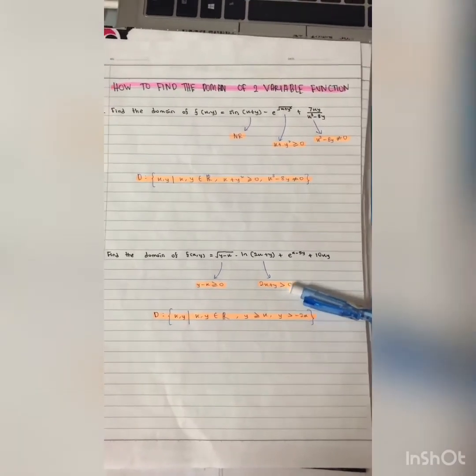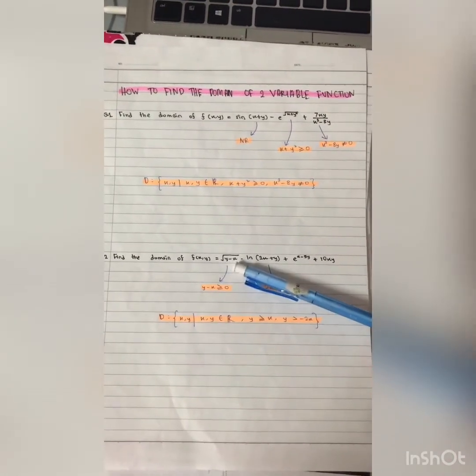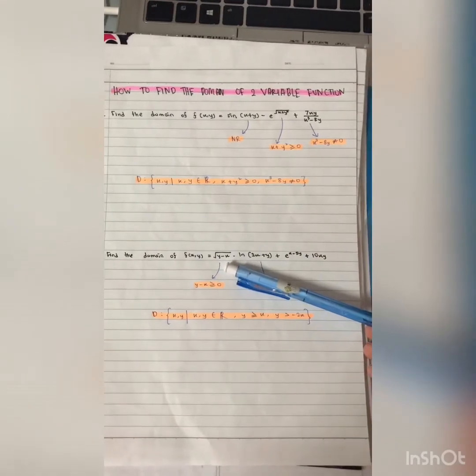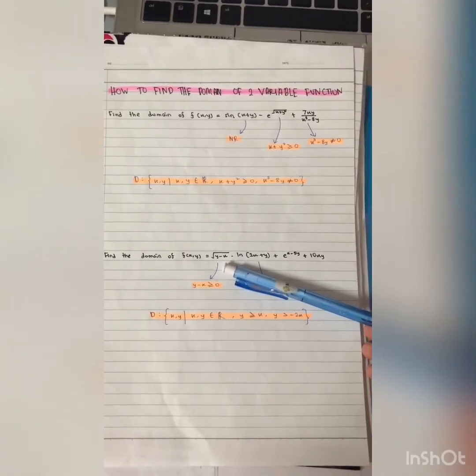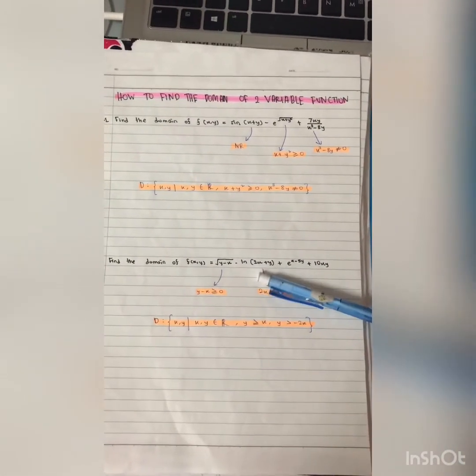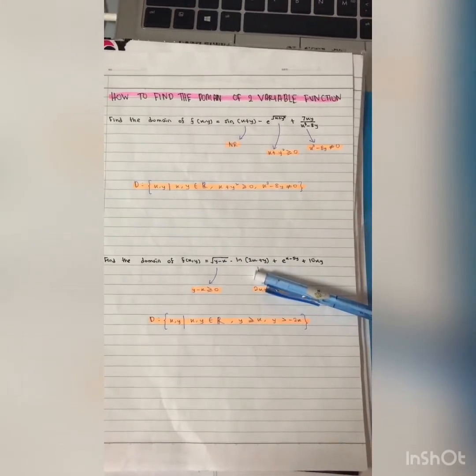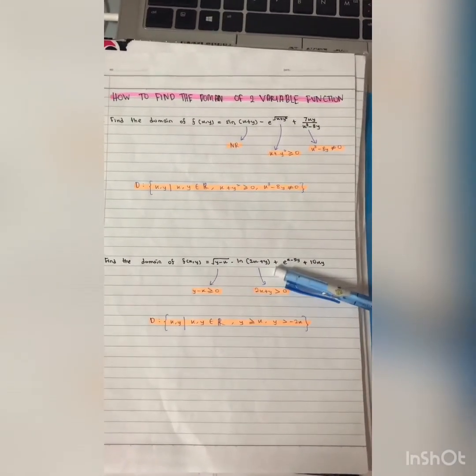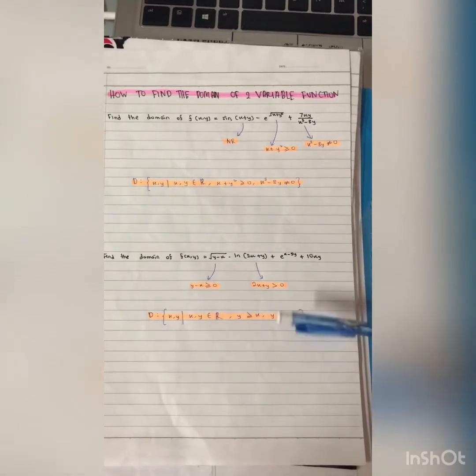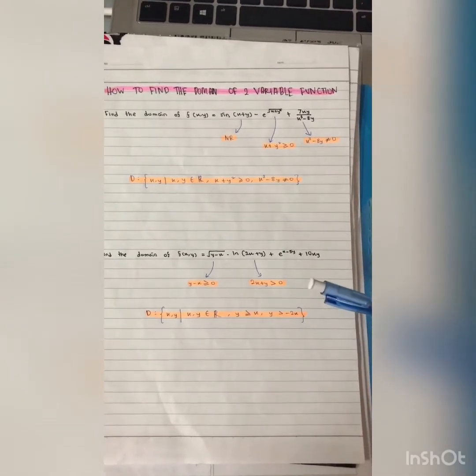So let's start with the first thing. We have the square root of (y minus x) times ln(2x plus y). Now we have two issues here.